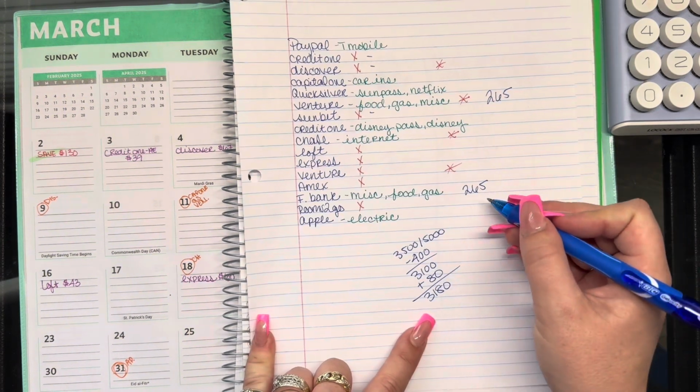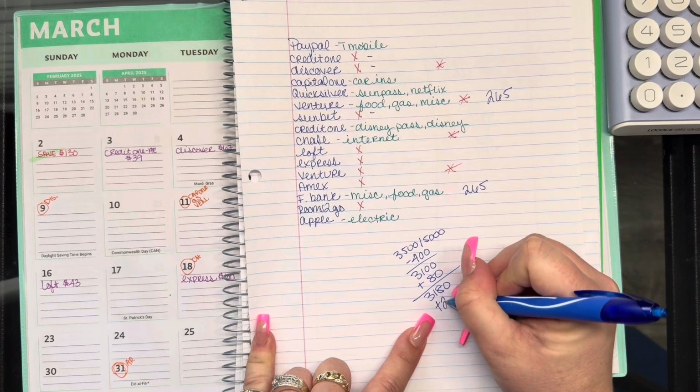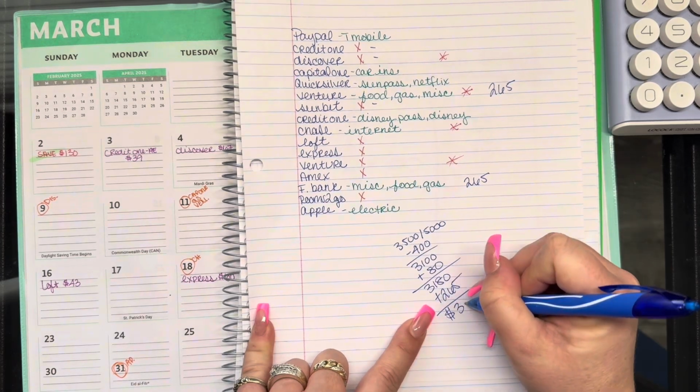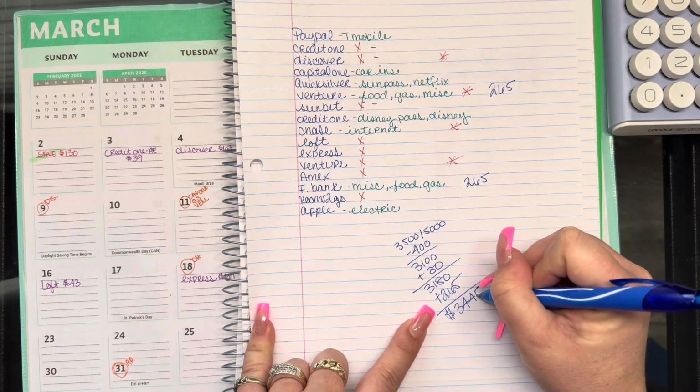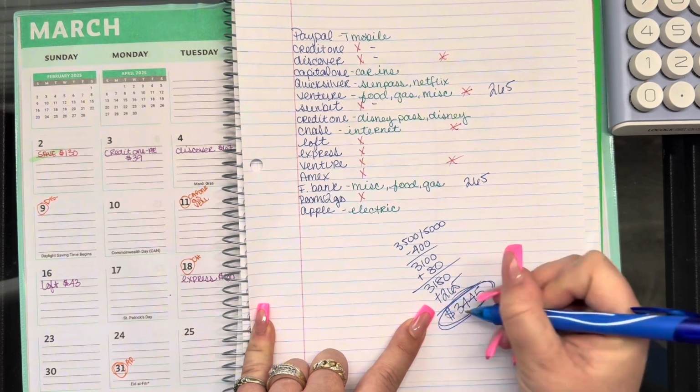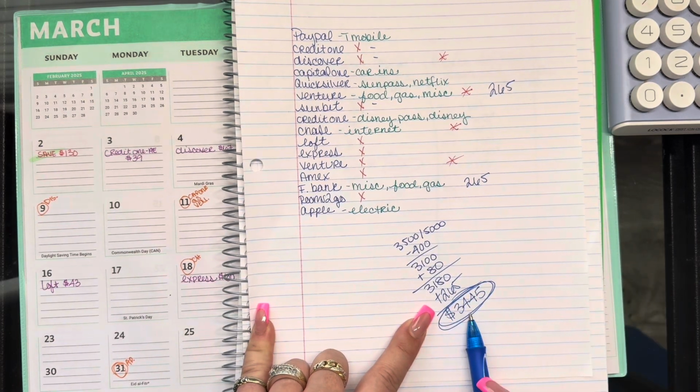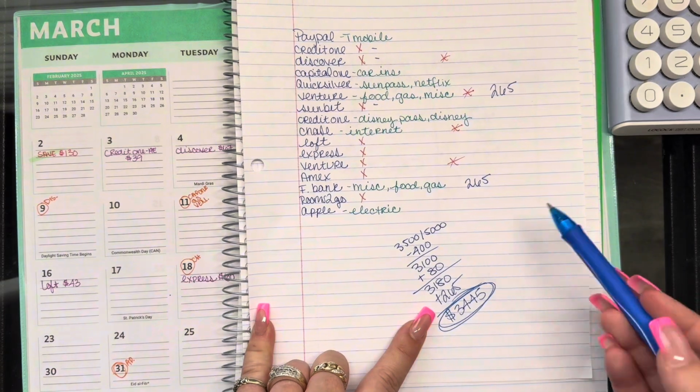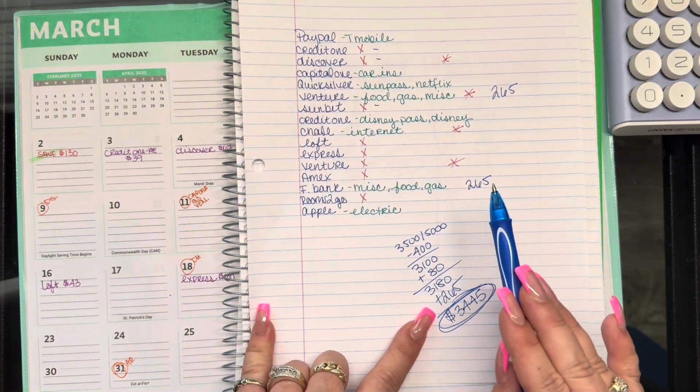We're spending $265 back on the card. Once the balance on that card gets to $3,445, we stop spending and we do not spend anything else on this card. That means we've hit our spending limit, we've hit our budgeted amount for those miscellaneous items.